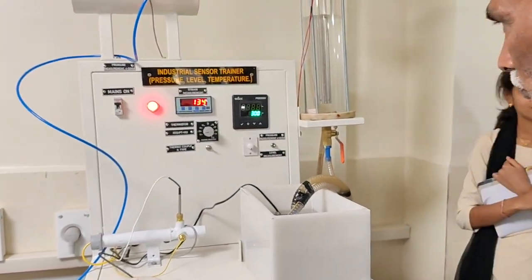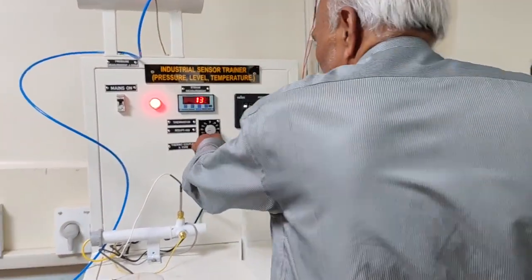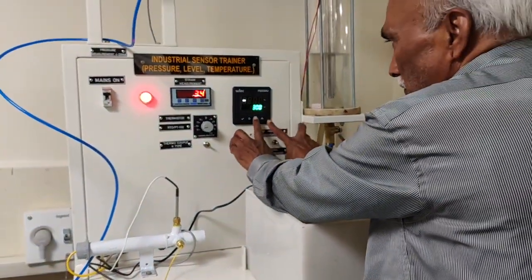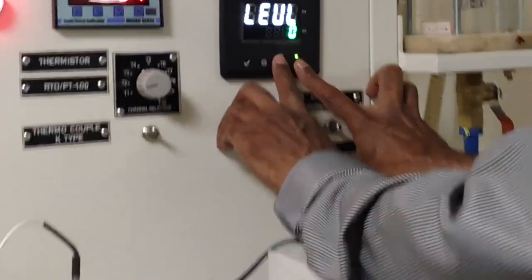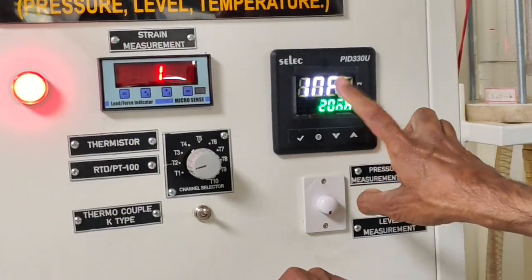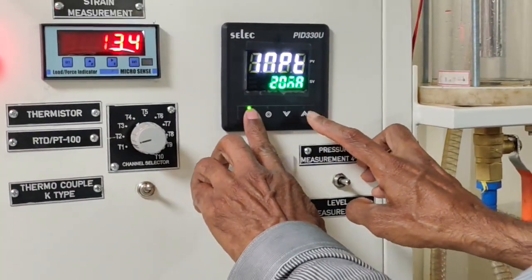Now we go for the temperature. For temperature setting, again you need to go for level 0. Just a hand touch, don't press it more, not required. Once you go for the 0, press what is input you record, input is 20 milliamp. Now input we have to change. We have to give in millivolts, voltage.